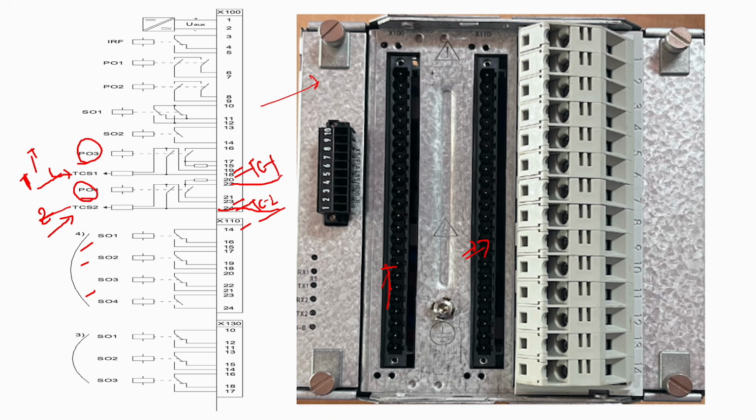And by using the same terminal, whenever tripping happens in the relay, TCS12 will automatically be blocked by the RET, and PO3 and PO4 will give the command to the tripping coil. So this function will work like this. You can utilize this function according to your requirements. Whatever your requirements, you can connect here.